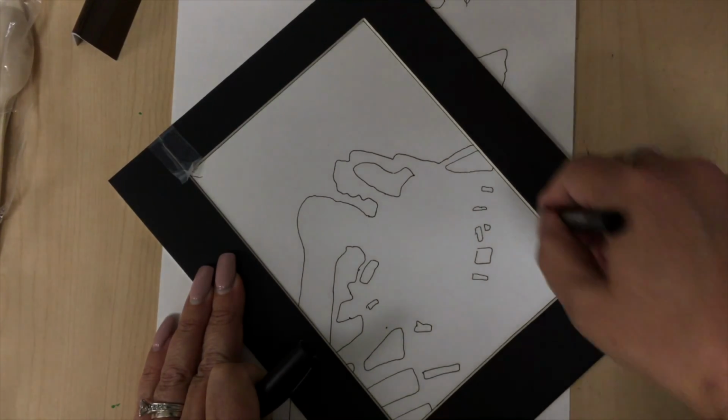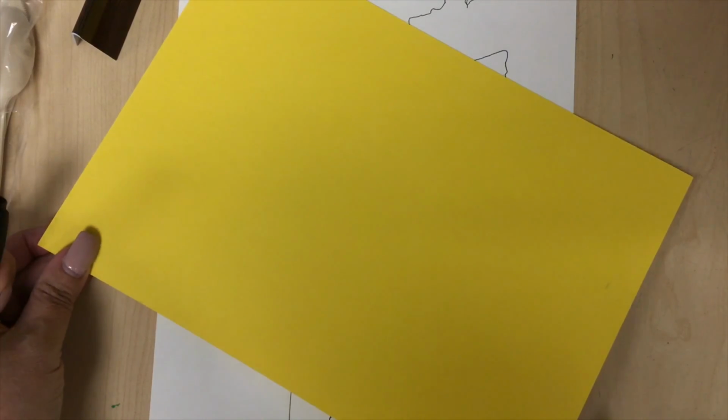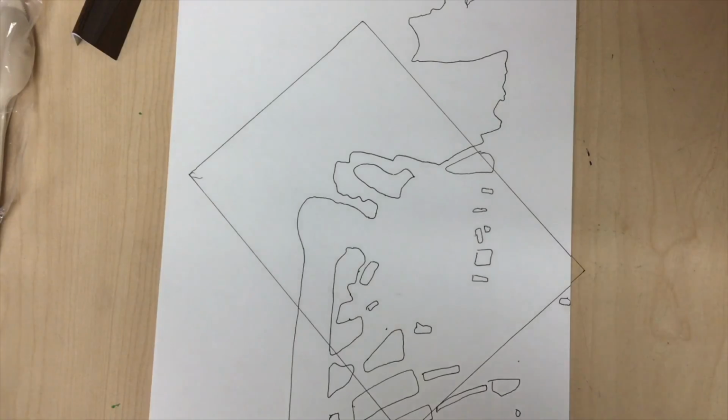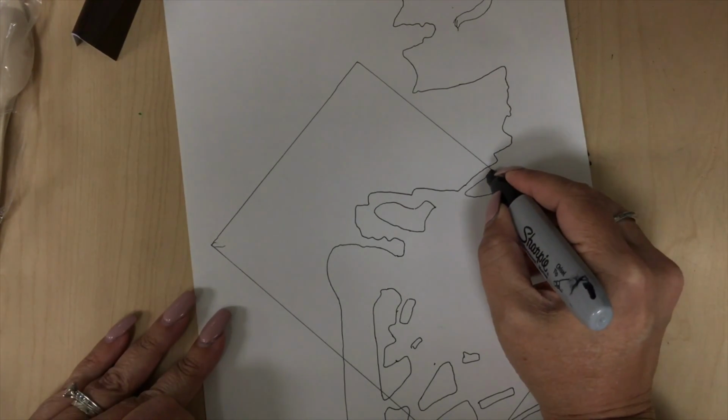Now, if you don't have a window like this and you're at home, you can use a piece of paper. Hopefully, if you come in, you can pick this up. Your paper is much bigger, right? And you can trace the outside edge. You're just going to have to guess at what's kind of underneath it. To color this, you can just go ahead and outline everything.